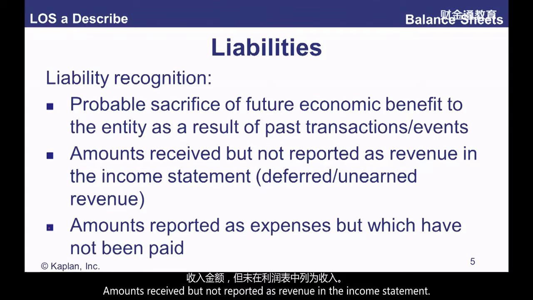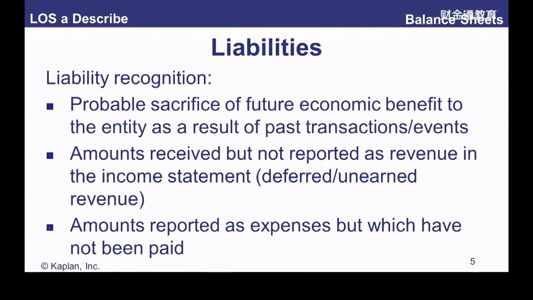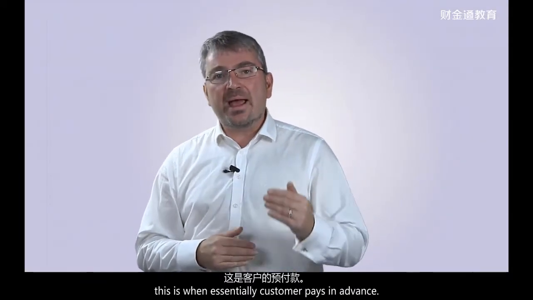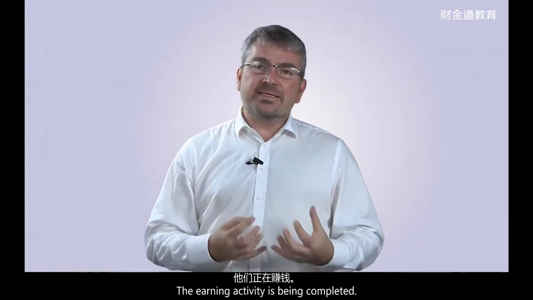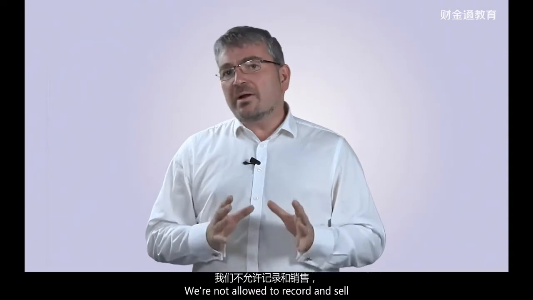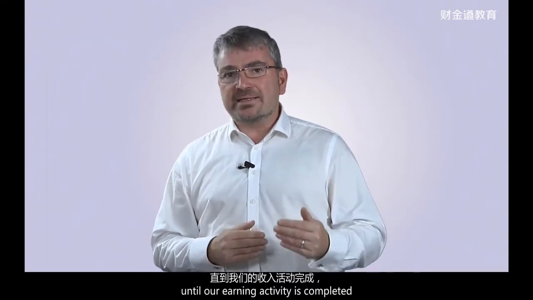Amounts received but not reported as revenue in the income statement. Now, we mentioned this in a prior reading. This is when essentially a customer pays us in advance. Pays us in advance of what? Well, the earnings activities being complete. We're not allowed to record a sale until our earnings activities are complete.